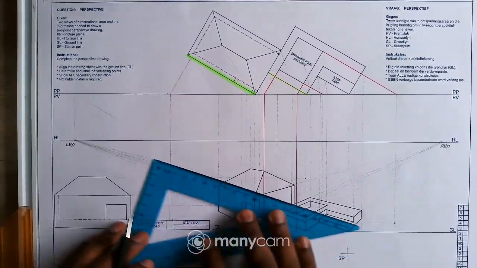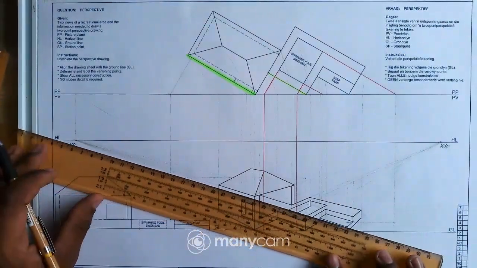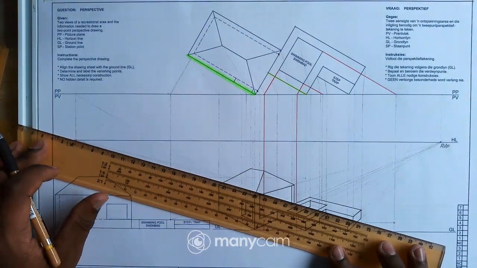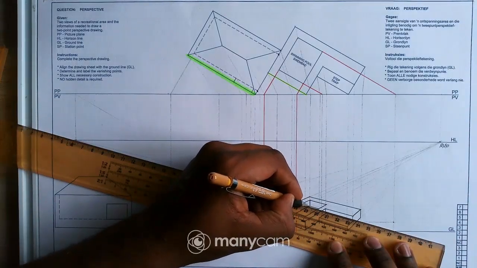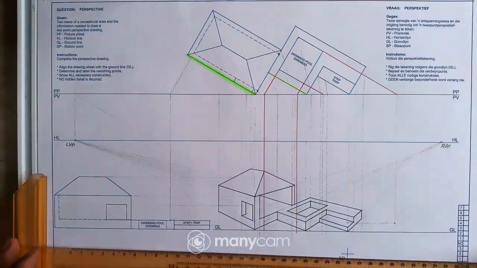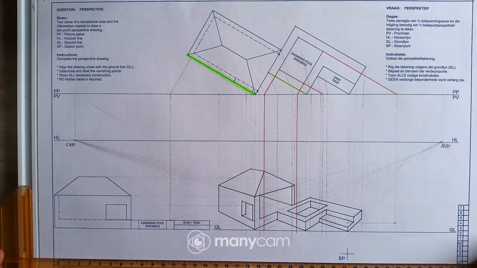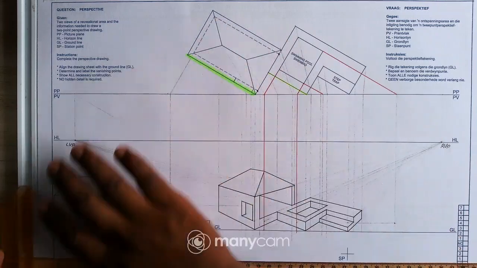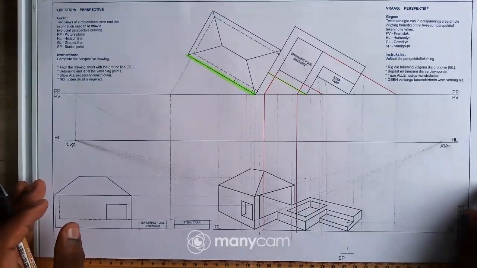Okay, and then I draw this edge there, and then for this one, this side, it's like I'm taking it to the LVP, but I'm just extending that point down like that. So that's my swimming pool right there. So my drawing is complete like this. This is my 2-point perspective of this question. For me, I'm done.